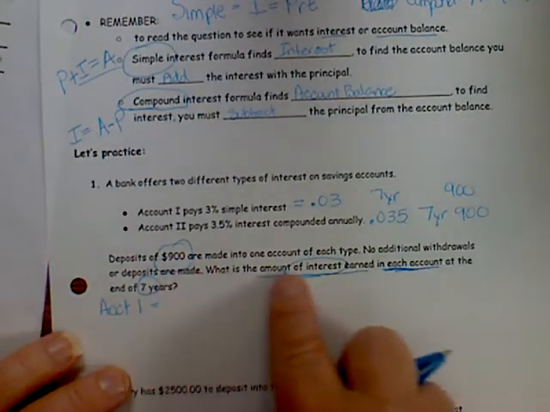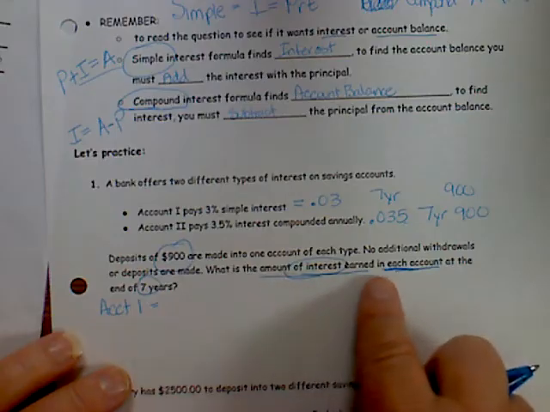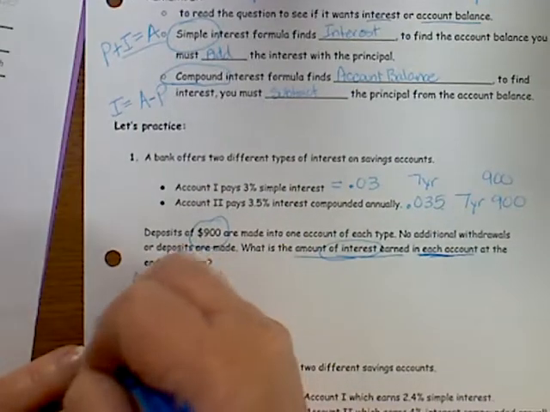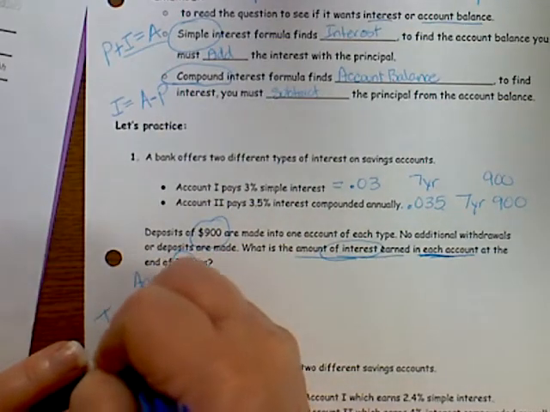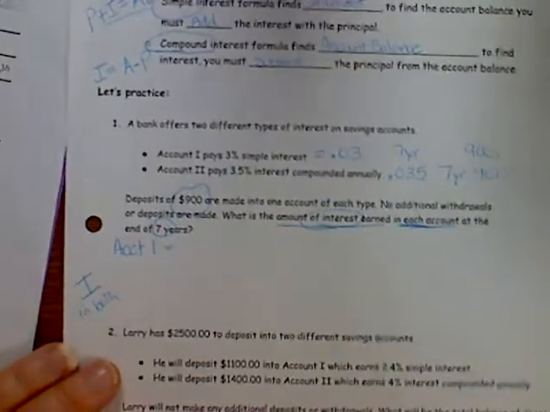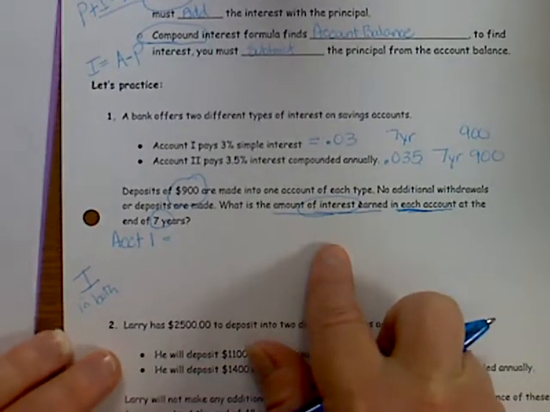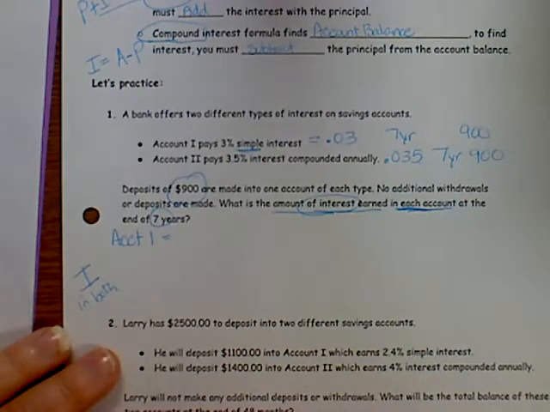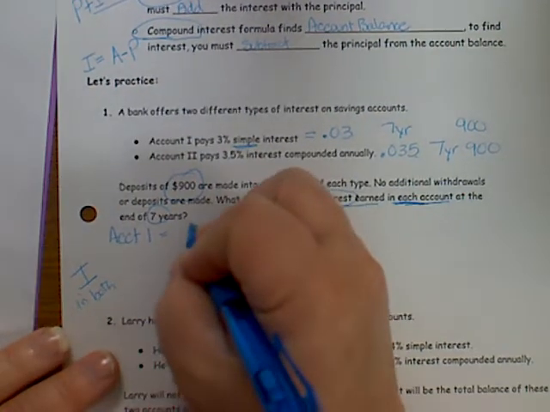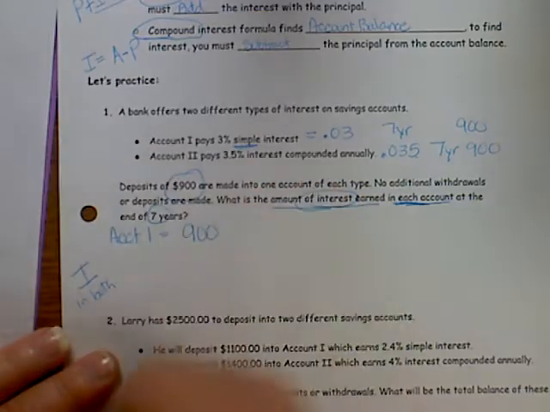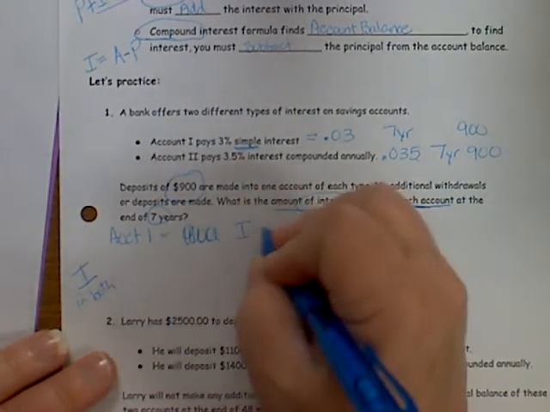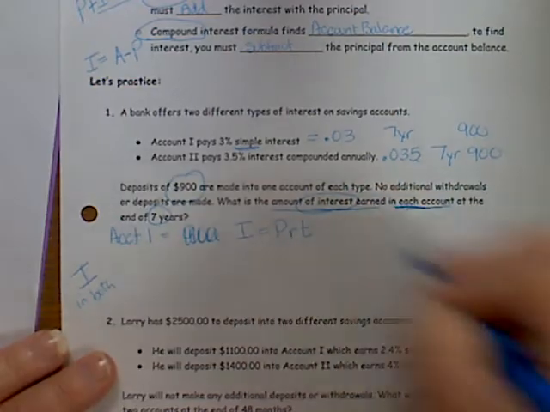Now, what is the amount of interest? So I'm solving for interest. I'm going to put a big I in both over here so I remember what I'm doing. Account 1 is simple. So I'm going to take that 900 because the formula says I'm going to start here. I equals PRT.